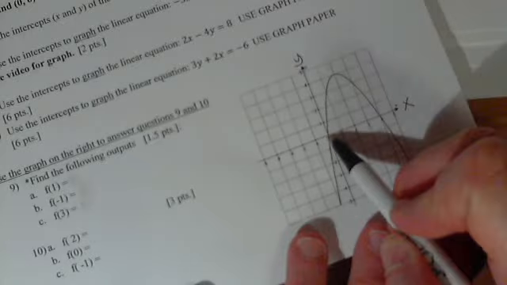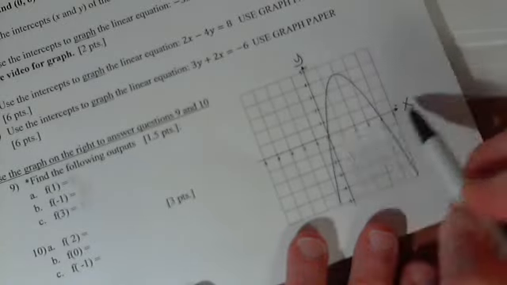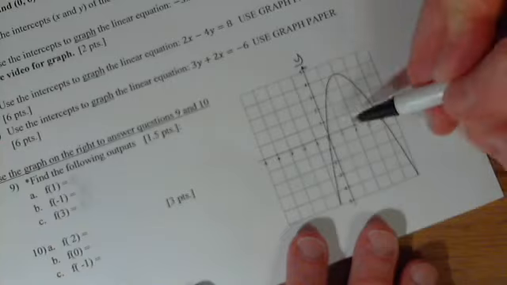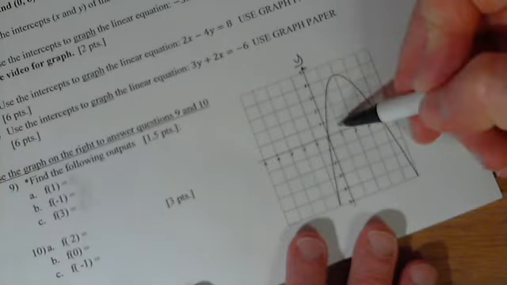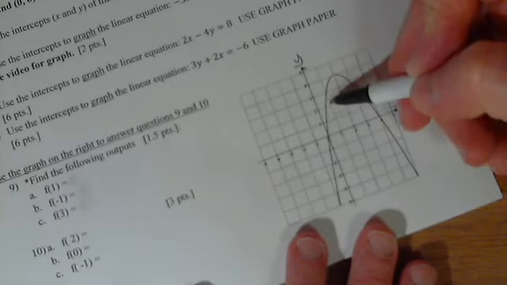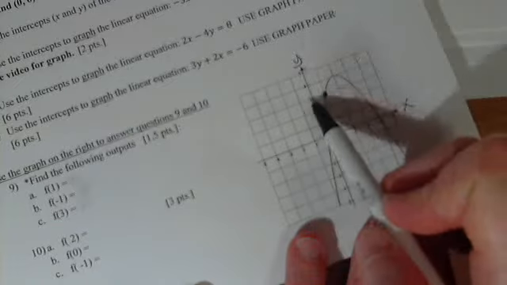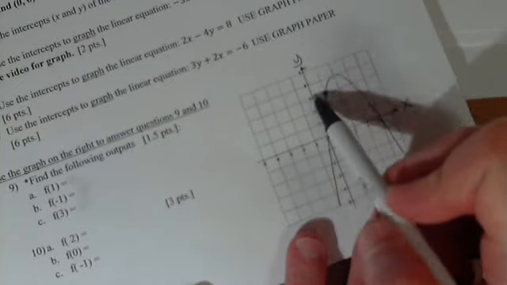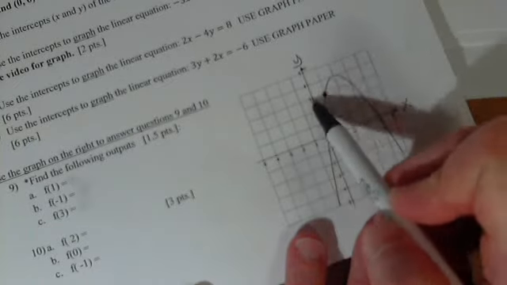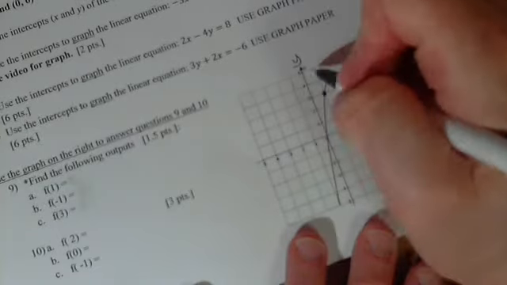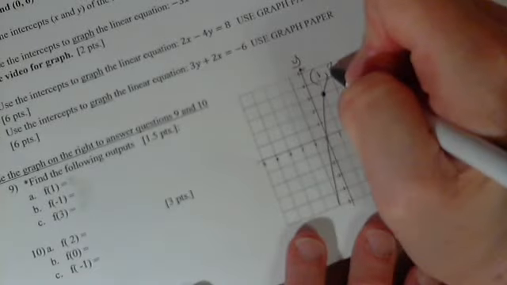So I go over to the right 1 unit along the x-axis, and I'm going to travel up along the grid mark for 1 until I bump into the curve. And I bump into the curve right here, and I go across and ask myself, what's the y value there, the value along the y-axis? And it happens to be 3. So when I input 1, I get an output of 3 in this function. So the answer to letter A is 3.